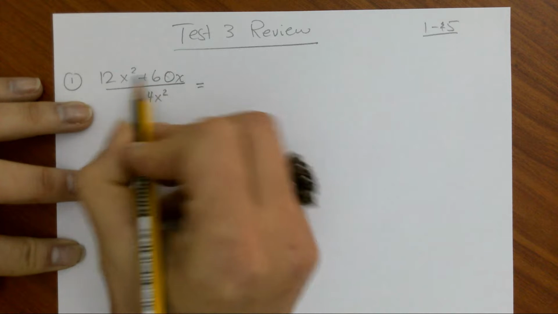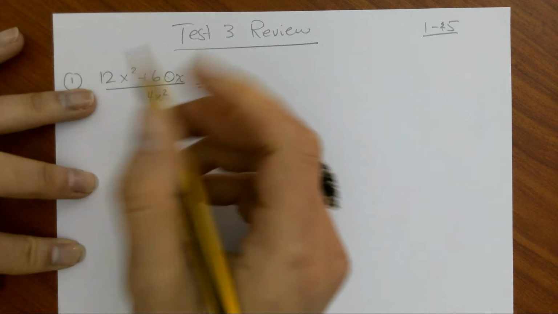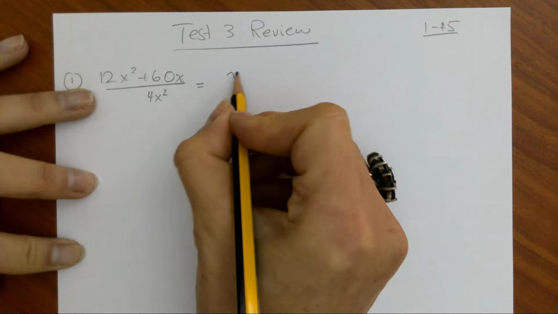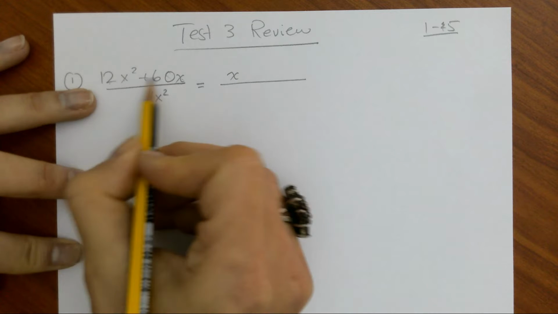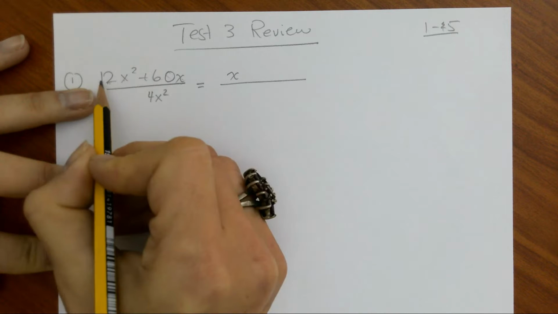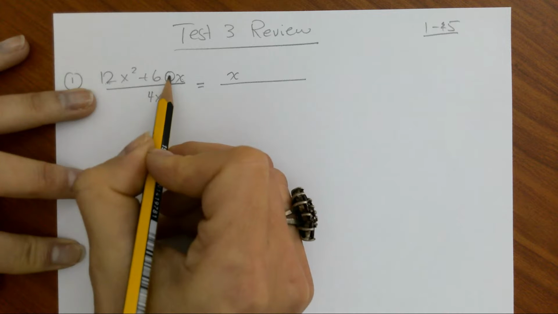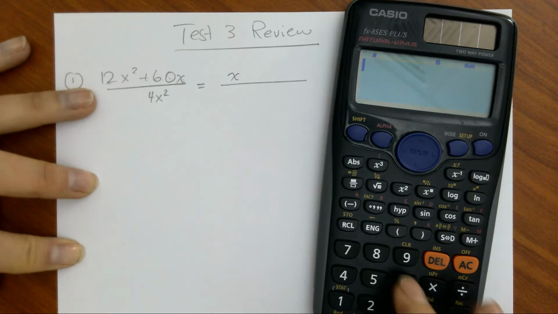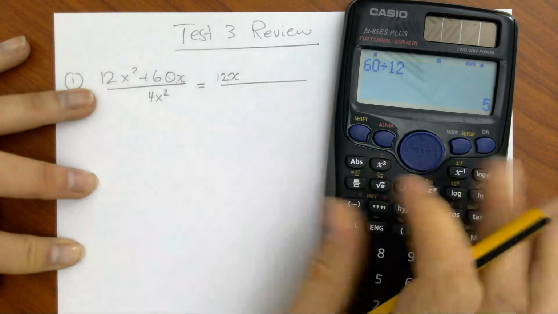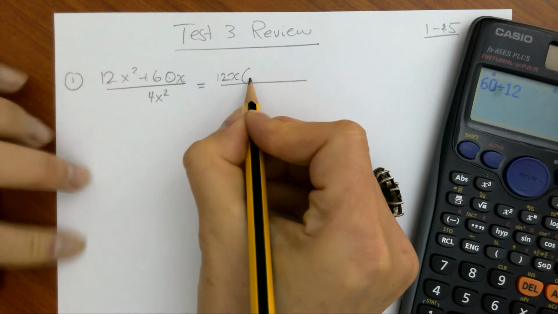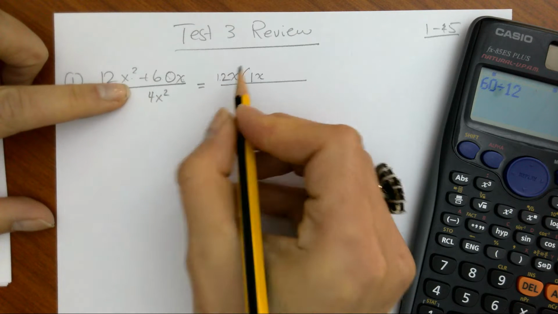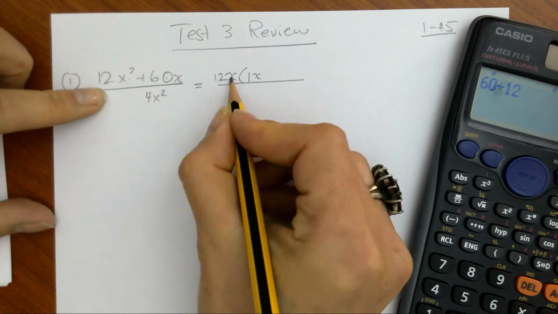So here it says I have to write this rational expression in lowest terms. First I'm going to look at this and take out a common factor of x, and then on the coefficients, maybe I can take a 12 out of 60. I don't know though, so I'm just going to check. 60 divided by 12, yes, so I can take out a 12. So 12 times 1 is 12, and x times x is x squared.